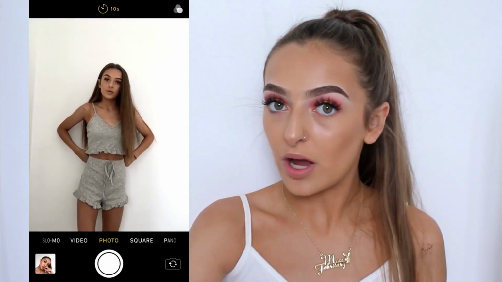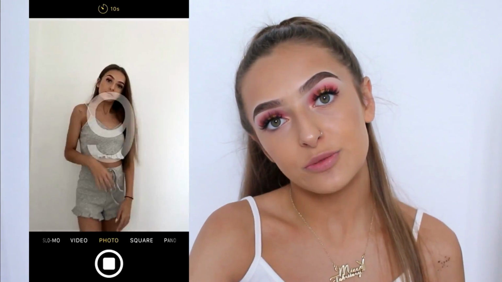And then the third type of picture I take is kind of like the stood up one, like in front of the camera, with the white background in this stance. And to do this I basically just put my phone on a self timer for 10 seconds and I just stand in front of a white wall or whatever background I have and I just pose for the camera.